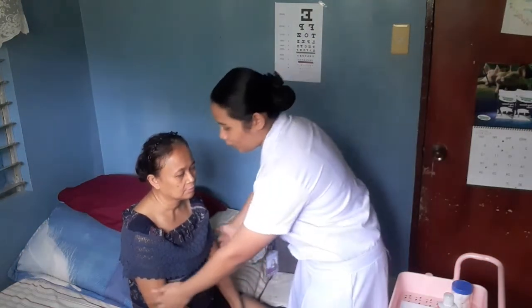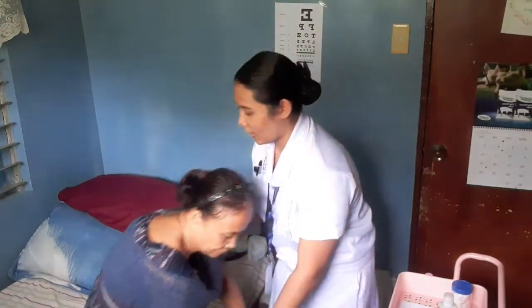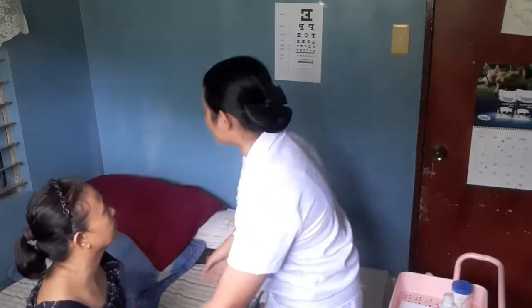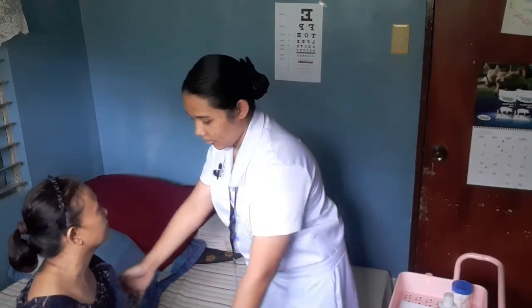So first of all, we are going to position our patient 2 feet away from our testing area. Okay, ma'am, I'm going to move you away so that we can test your visual acuity using this Snellen's chart, okay? Alright. So the first thing that we're going to test is the visual acuity of the patient. By the use of the Snellen's chart, and of course we have to use an opaque card in order for us to cover the other eye of our patient.